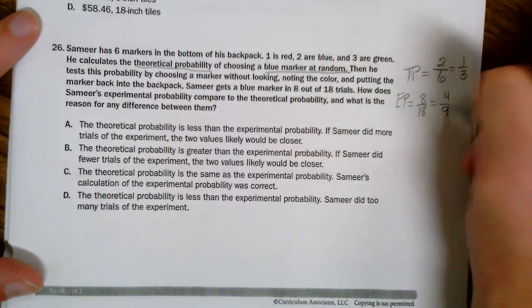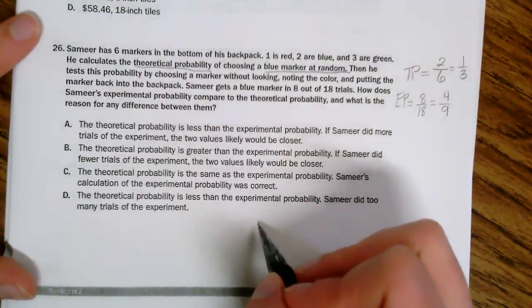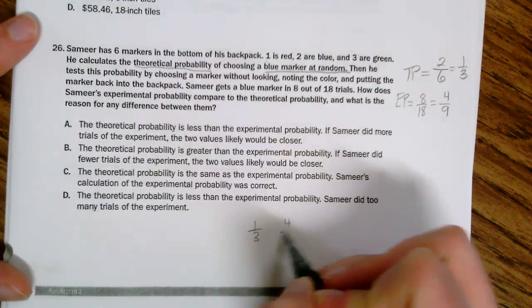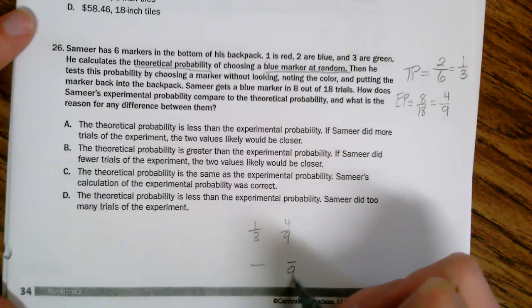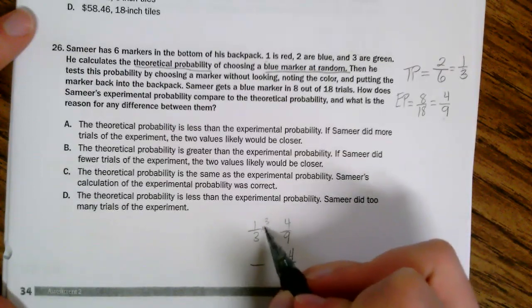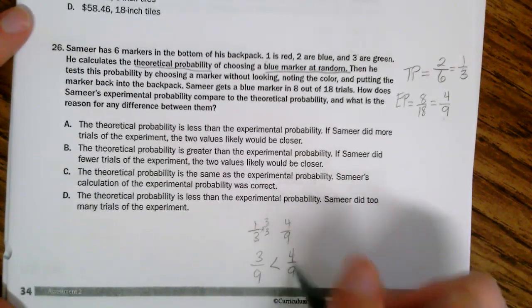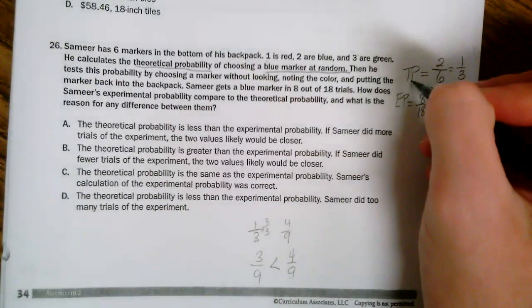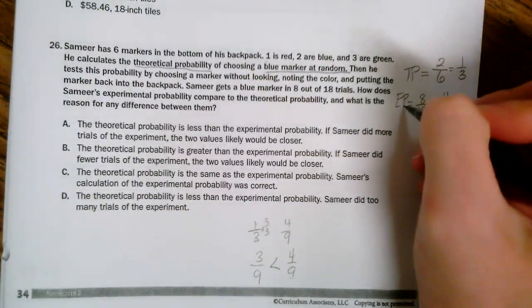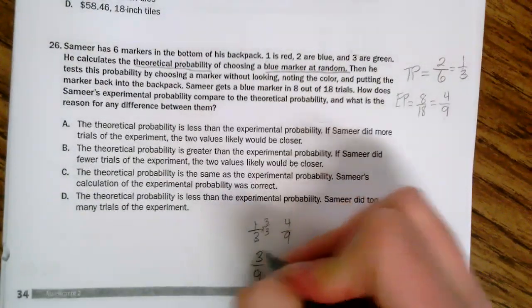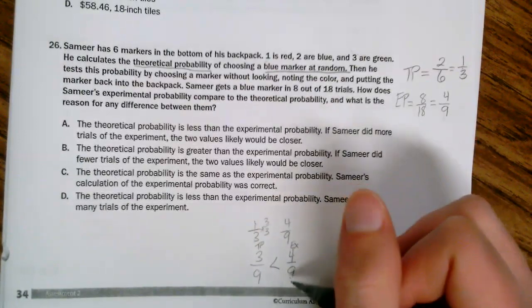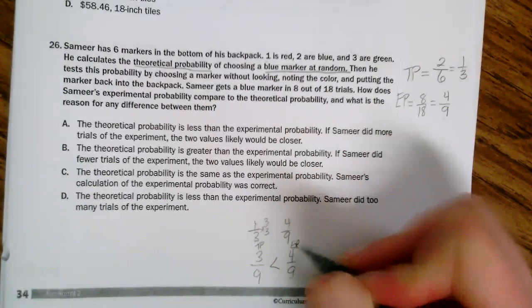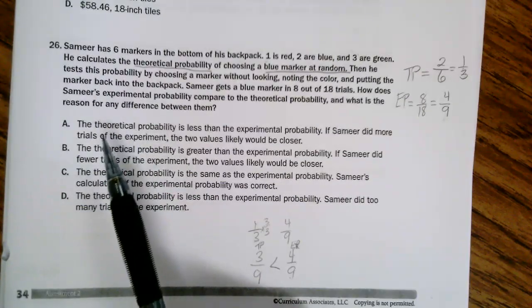Okay, now to compare these, I need common denominators. 1/3 and 4/9. My common denominator between these is 9. So 4/9 would stay the same. Multiply both of these by 3. 3 times 3 is 9. 3 times 1 is 3. 3/9 is less than 4/9. So my theoretical probability is less than my experimental probability. Theoretical probability was 3/9. Experimental probability was 4/9. Okay, so let's see what my options are for number 26 here.